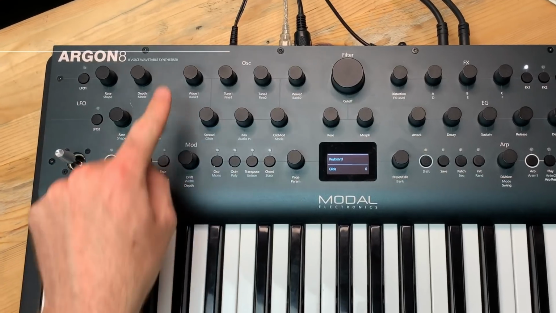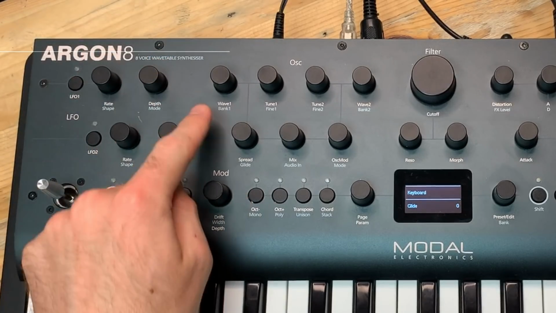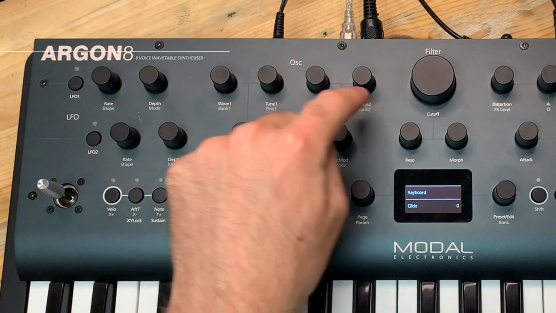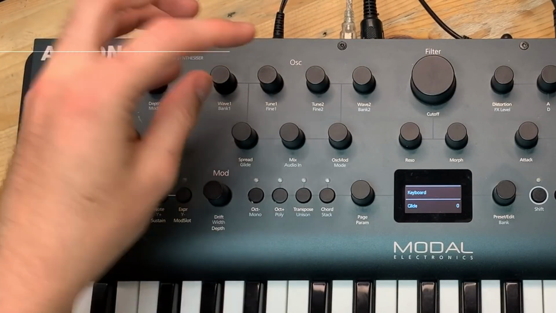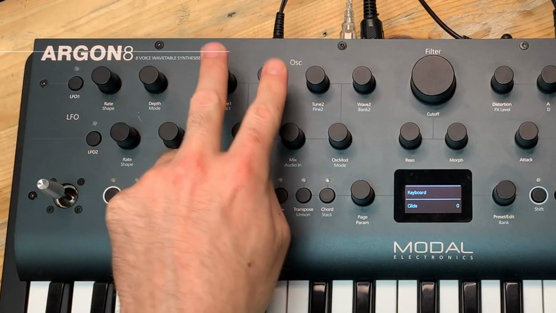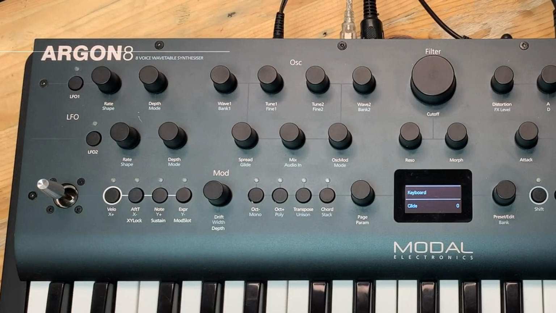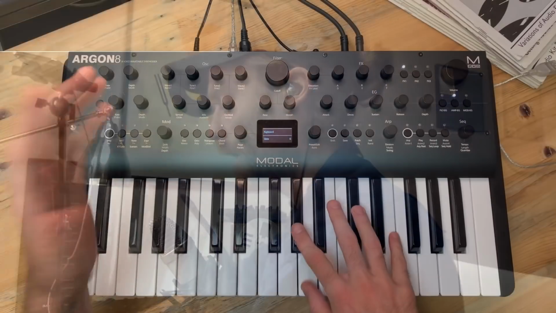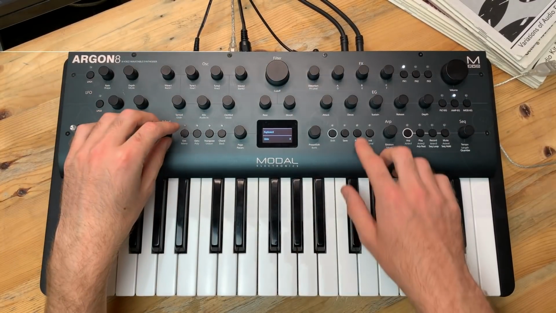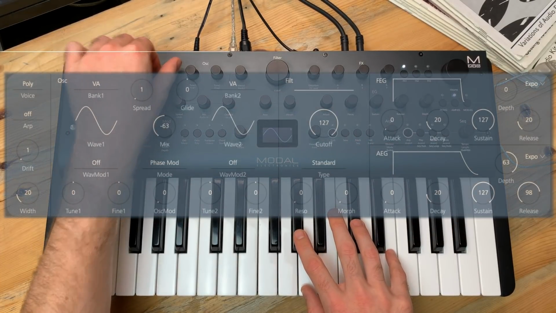We're going to start off by looking at this wave section here. So we have wave 1, tune 2 and wave 2. So it's a mirror of 2 sides here of exactly the same function. So we're just going to concentrate here on wave 1. The wave function. So ARGON8 is a wavetable synthesizer. It's an 8-voice polyphonic wavetable synthesizer. And what that means is we have these shapes that we can scan through seamlessly.